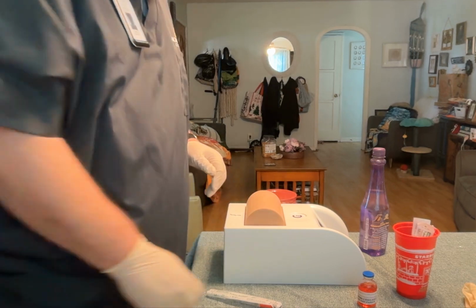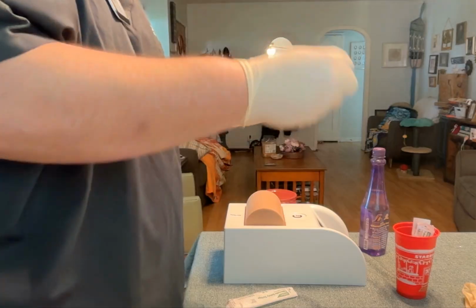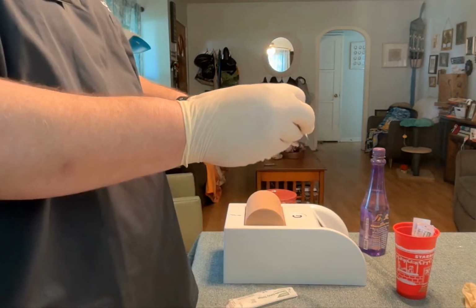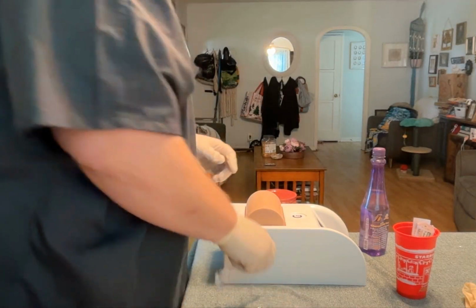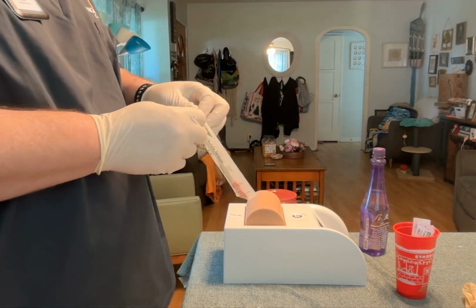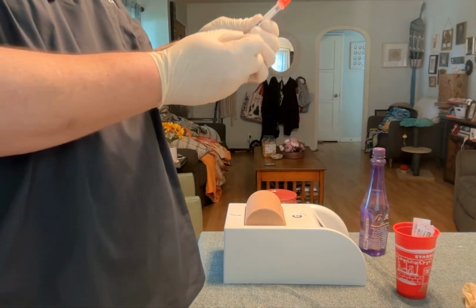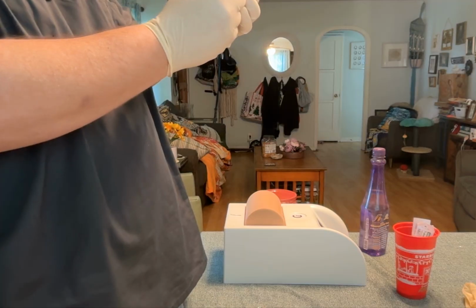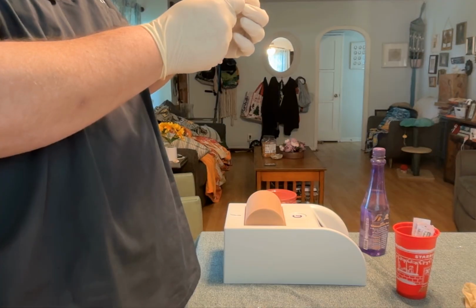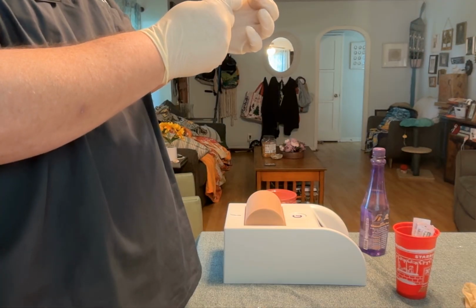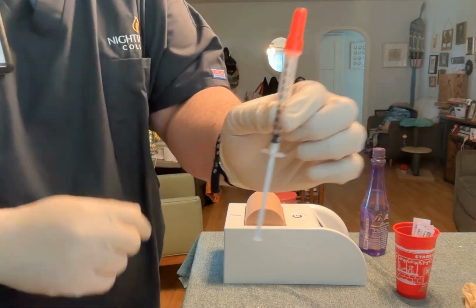So I'm going to take my heparin. I'm going to take an alcohol pad and clean the top of it. I'm going to let it air dry. While that's air drying, I'm going to open up my needle and discard the trash. I'm going to pull back my plunger and take it to 1 milliliter, which is down here. I have 1 milliliter of air.